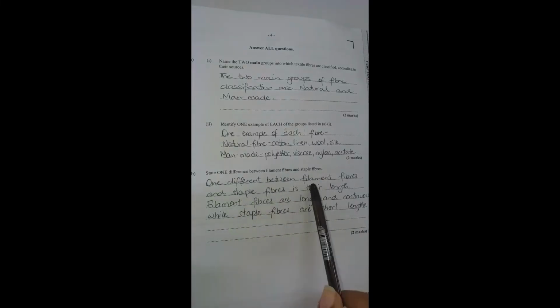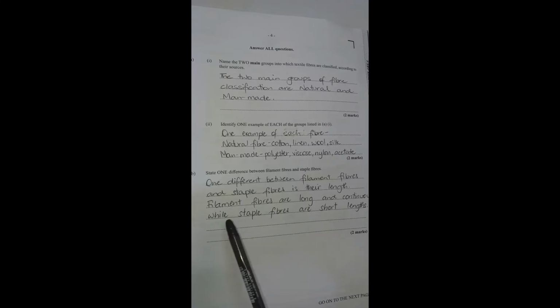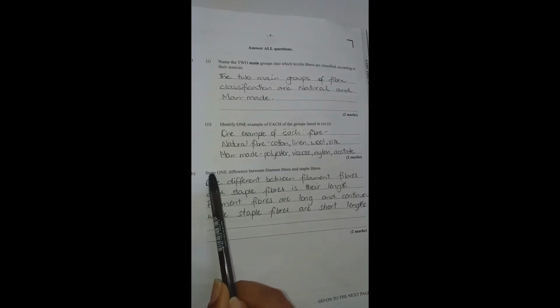The difference between filament fibers and staple fibers is their length. That's the main difference. So filament fibers are long and continuous, while staple fibers are short lengths. And that will earn you 2 marks for stating one difference between each of them. All right, so we'll move on to C.